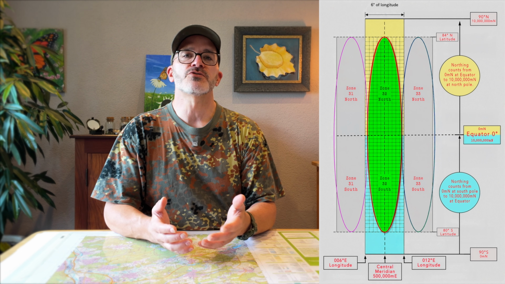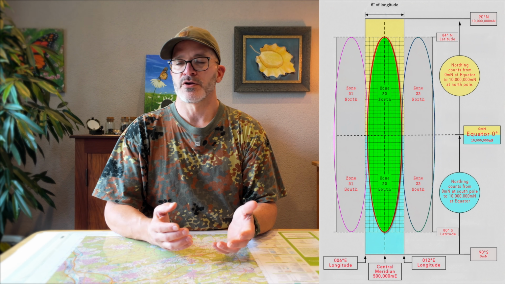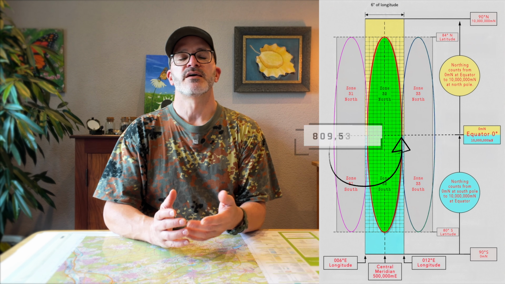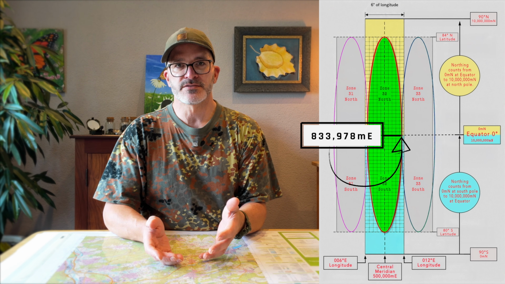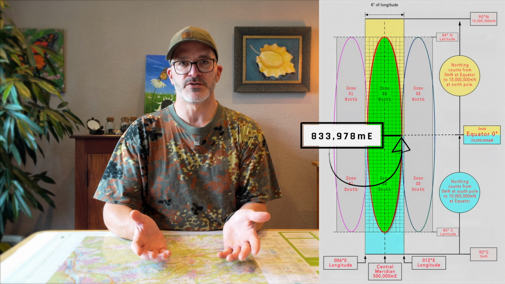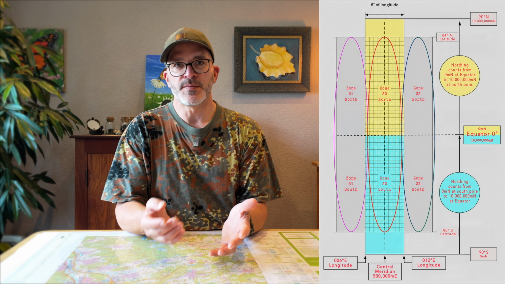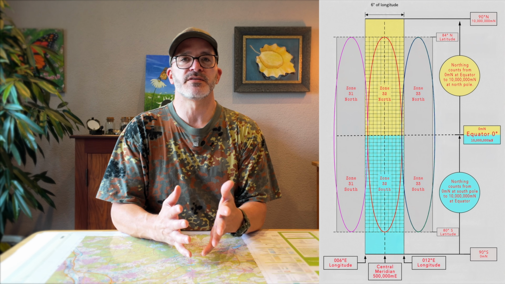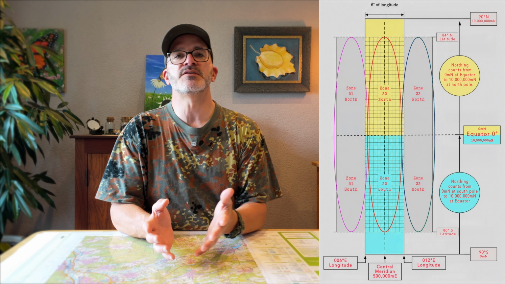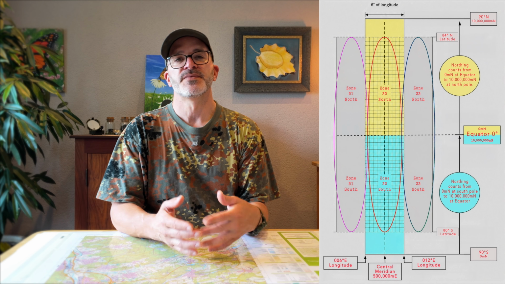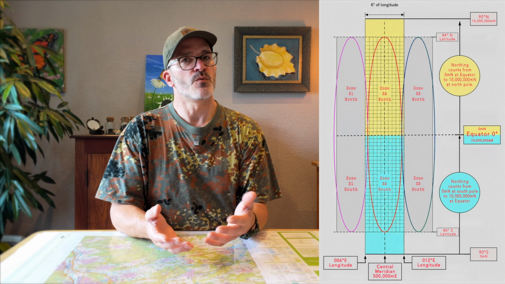And the largest easterly value occurring at the far eastern edge of the zone is 833,978 meters, roughly. Okay, I know sometimes people will place a 0 at the beginning of the easting so that they can keep the digits balanced with the 7 digits in the northing, but that isn't necessary, and it won't change what I'm about to show you.